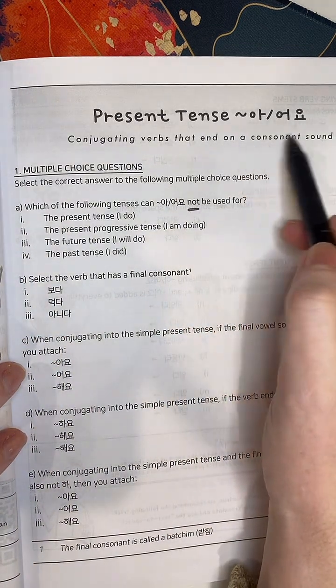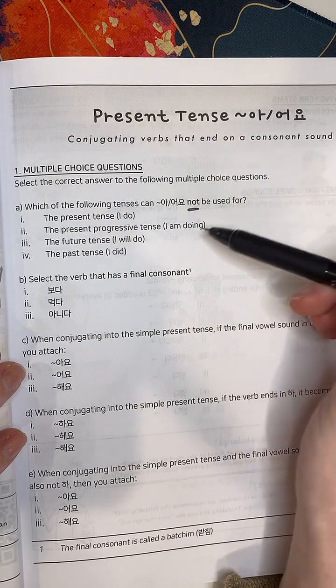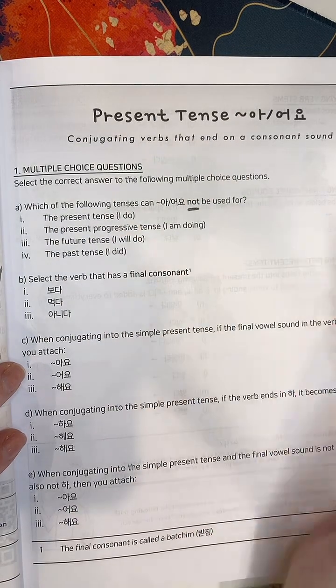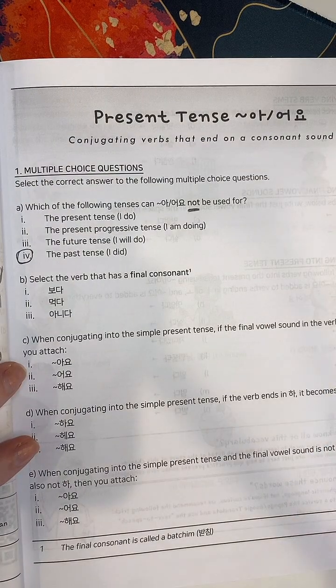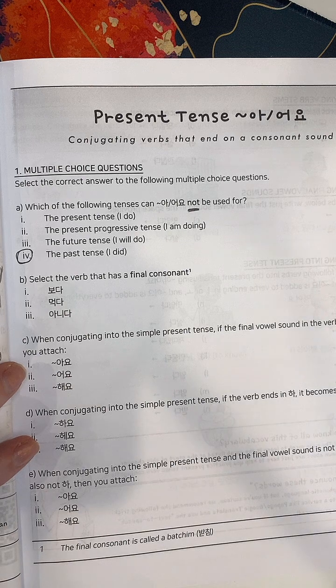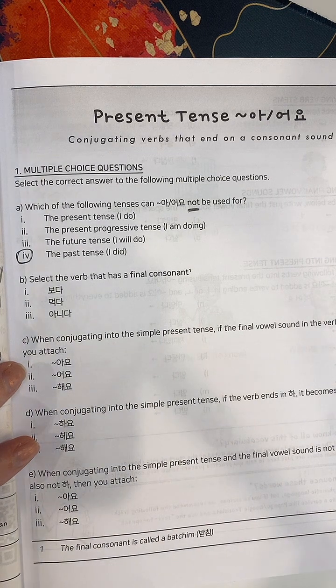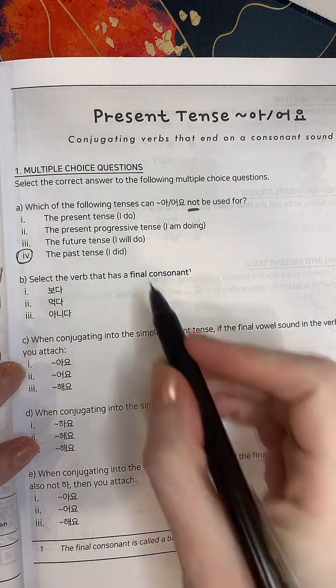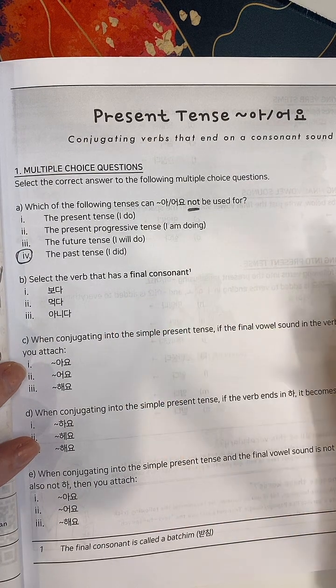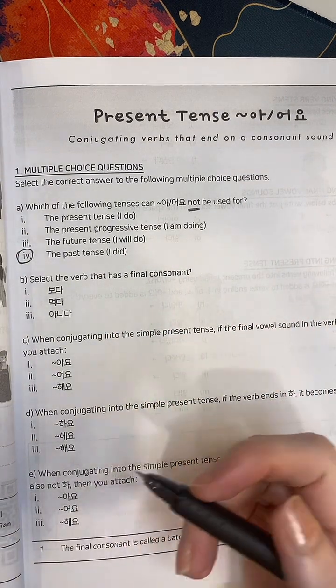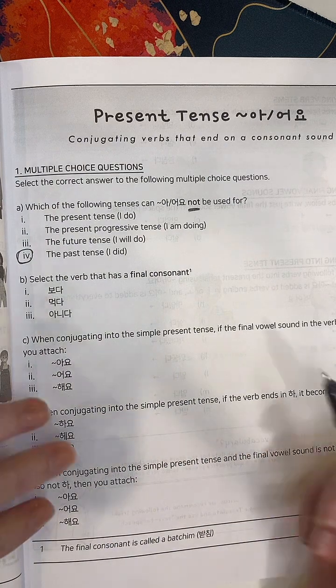So this 아/어요 form, it's known as the present tense, but it can actually be used in all of these situations except one. It cannot be used to talk about the past tense, but it can be used to talk about the present progressive or the future tense. And we do a similar thing in English when you say things like, I'm going to the grocery store. That's present progressive, but it could be something you're going to do right now, something you're going to do later, or something you're doing at the current moment. So it's similar in Korean as well.